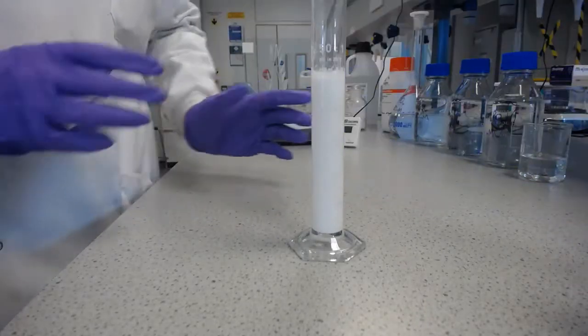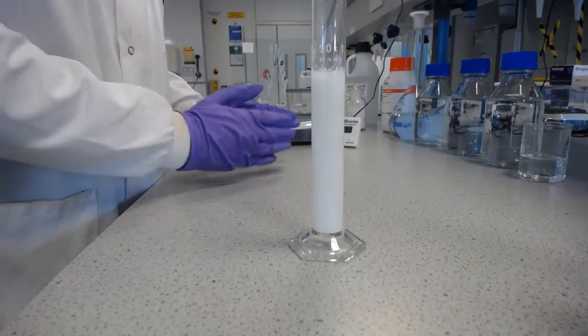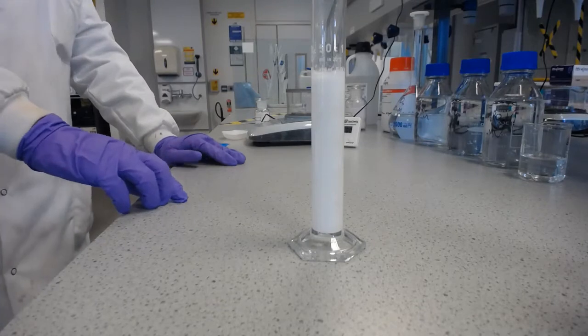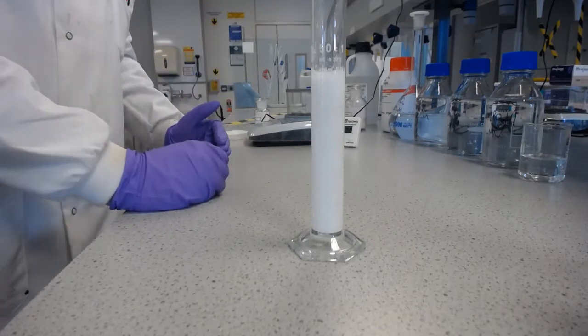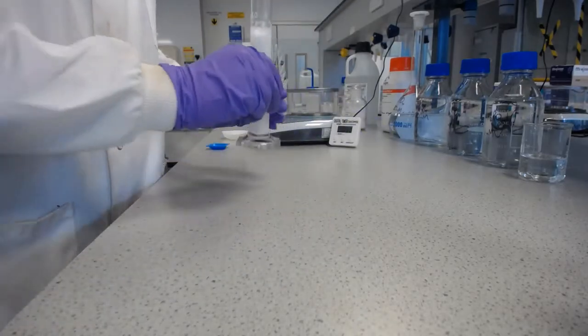So I'll show you the starting point and I'll take pictures and put them into the video so you can see how that sedimentation went on over time between them. And then after we've finished that and recorded the results and done the next part of the lab, we'll then go on to analyse what that means.